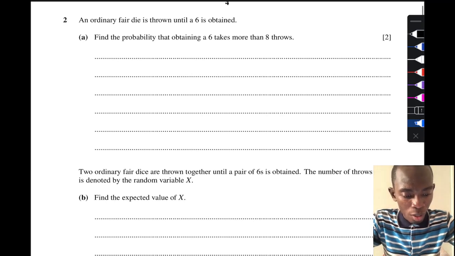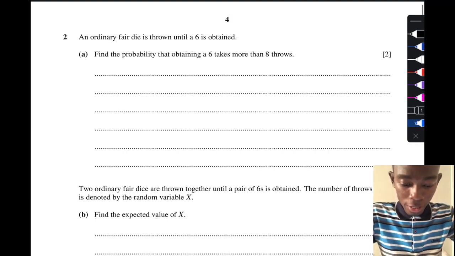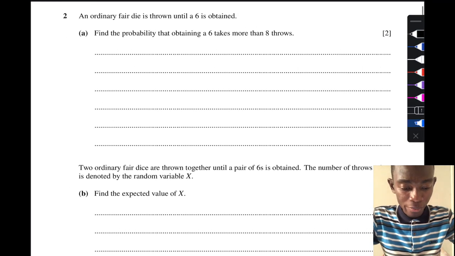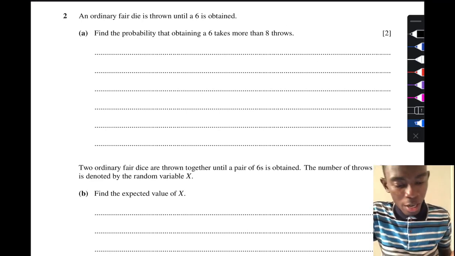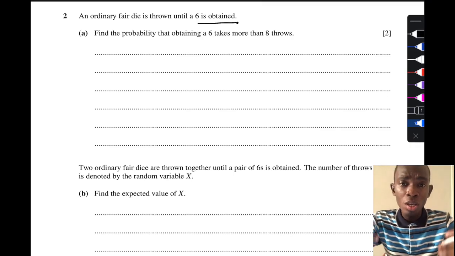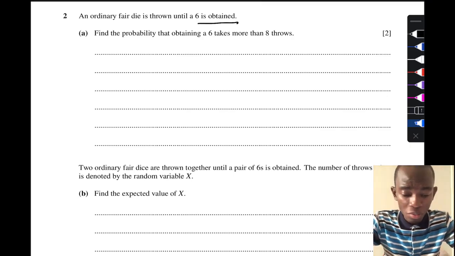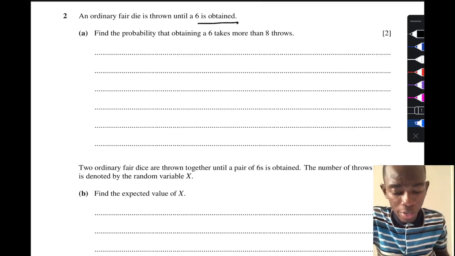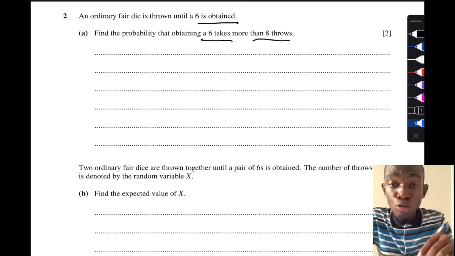Right, so the first question is from October/November 2020, paper 53. It says an ordinary die is thrown until a 6 is obtained. So that means that we are going to fail a number of times before a 6 is obtained. Find the probability that obtaining a 6 takes more than 8 throws.